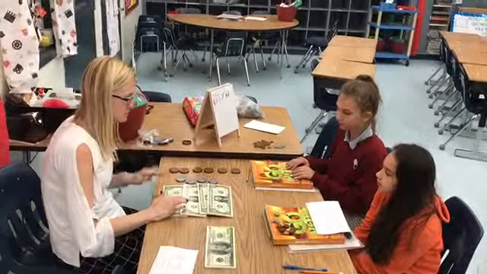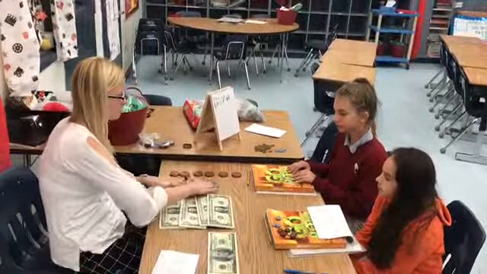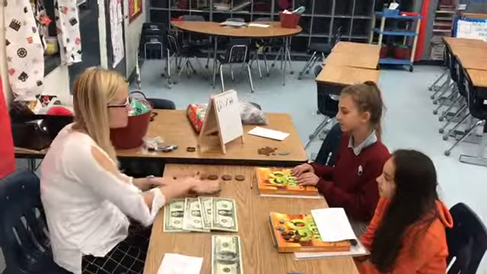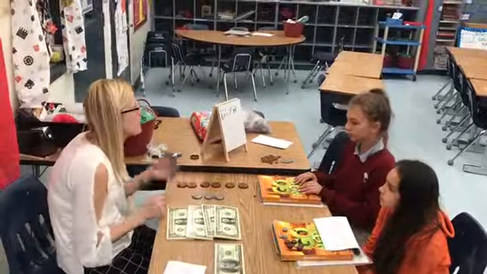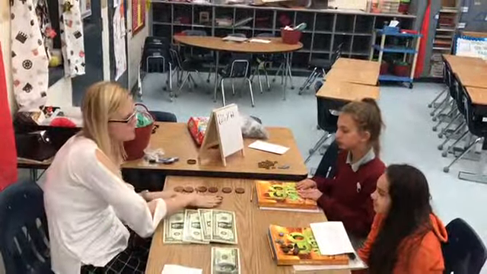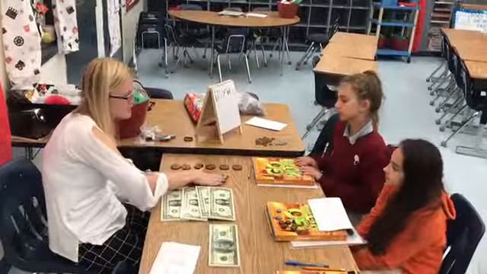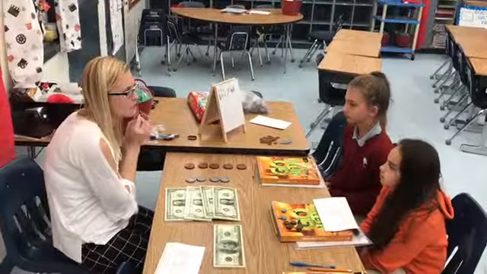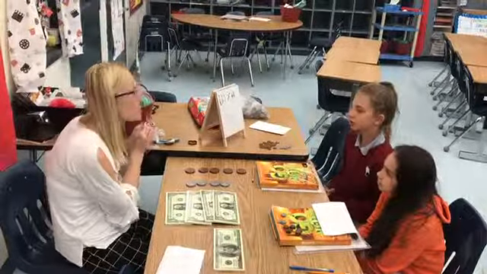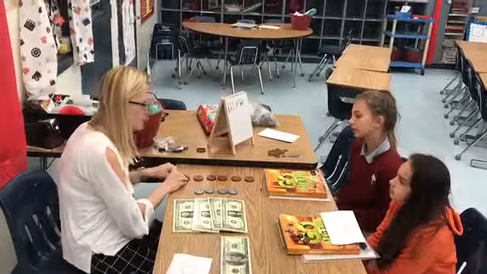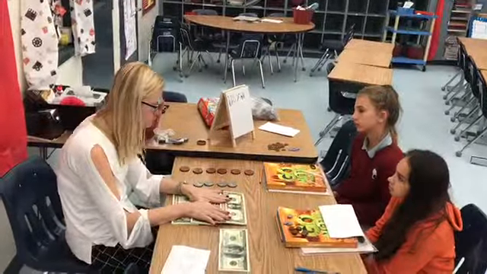How many ones? 4. How many tens? 40. Now the reason we call our dimes tenths is because how many dimes make a dollar? 10. So you can think about these as tenths because 10 dimes makes your whole. When I think about pennies, how many pennies makes a dollar? 100. So we can think about these as our hundredths because 100 pennies is going to make our whole.